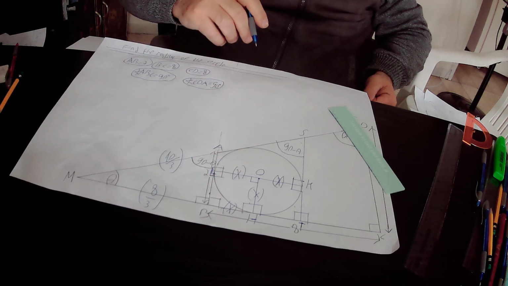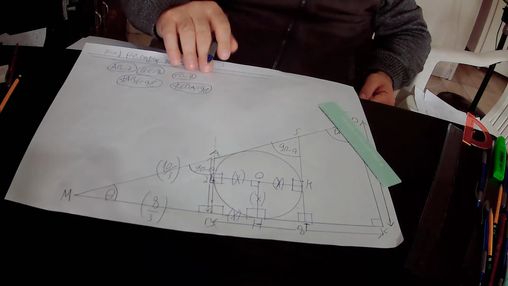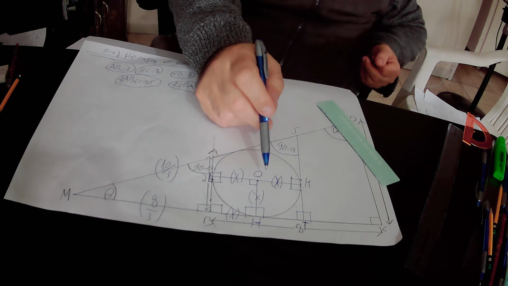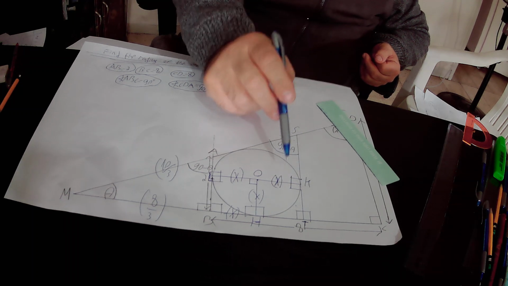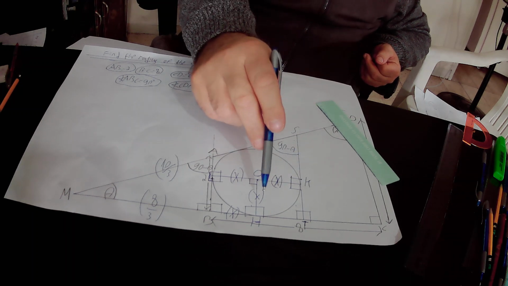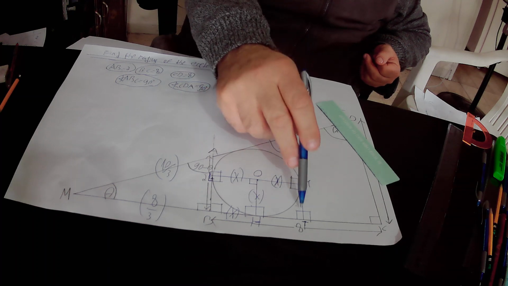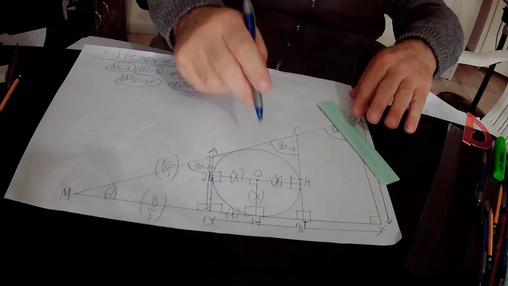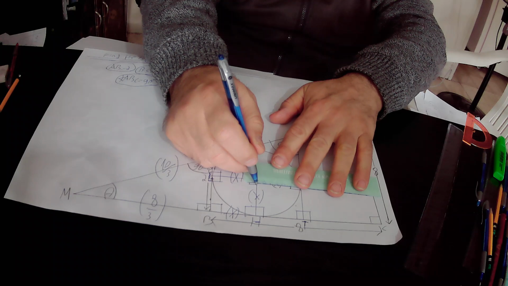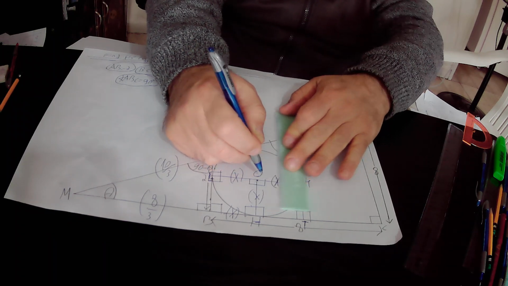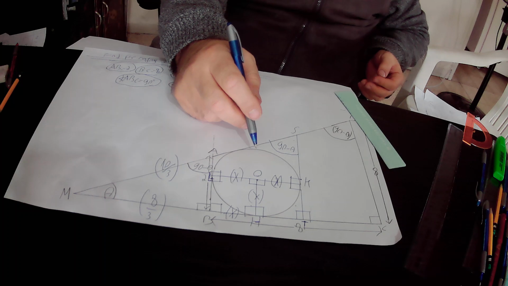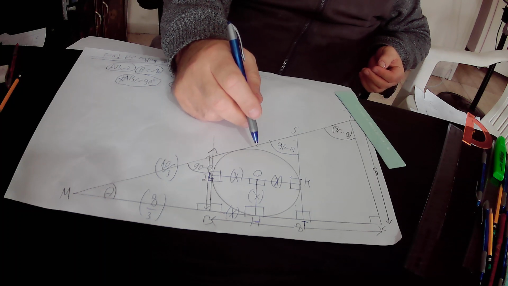We repeat the same process on the small quadrilateral OKHT. Inside this small quadrilateral OKHT, we have 1, 2, 3 right angles. Therefore, the fourth angle must also equal 90 degrees. So quadrilateral OKHT has 4 right angles.